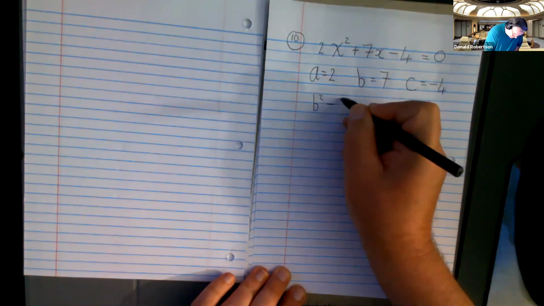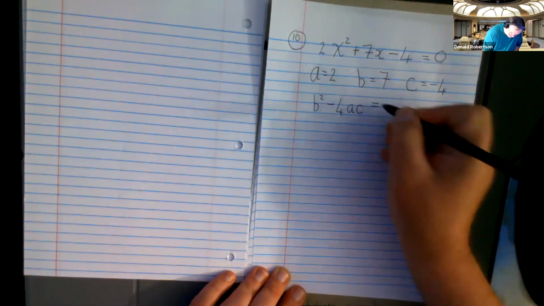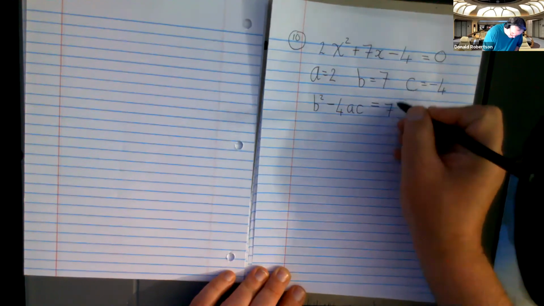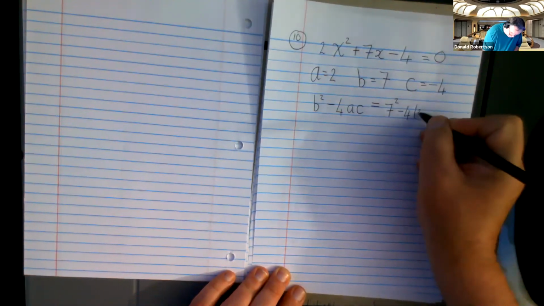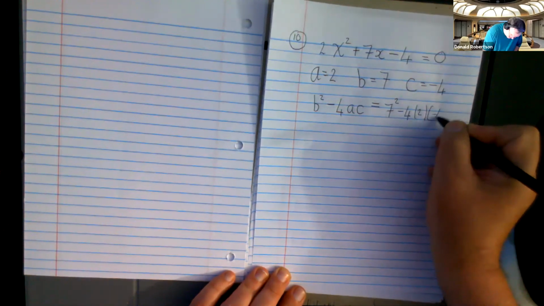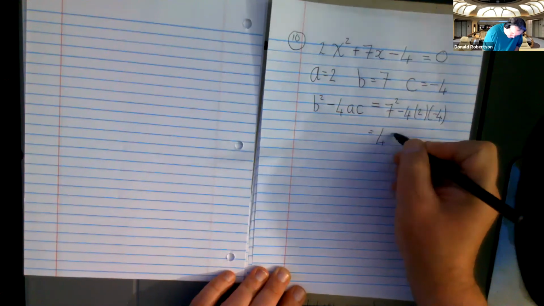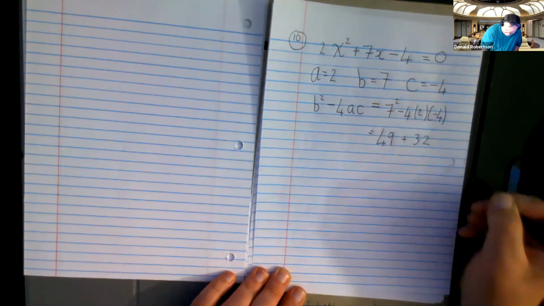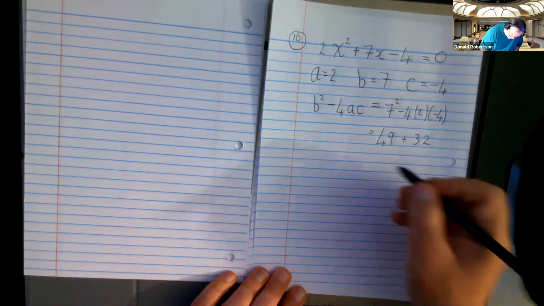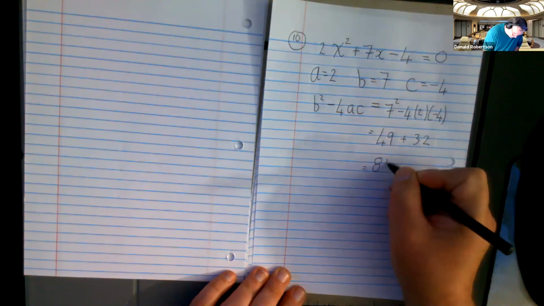B squared, take away 4AC, the discriminant is calculated first. It's going to be 7 squared, take away 4 times 2 times -4. That's going to be 49 plus 32. And that's going to be 81.